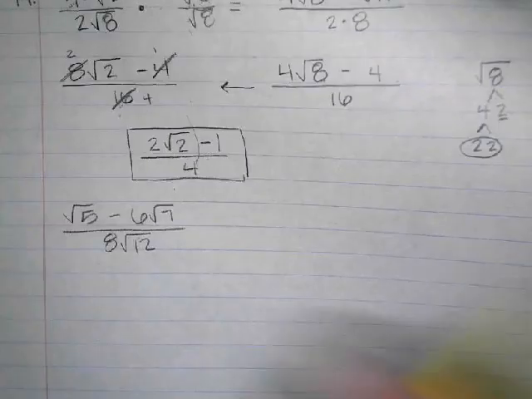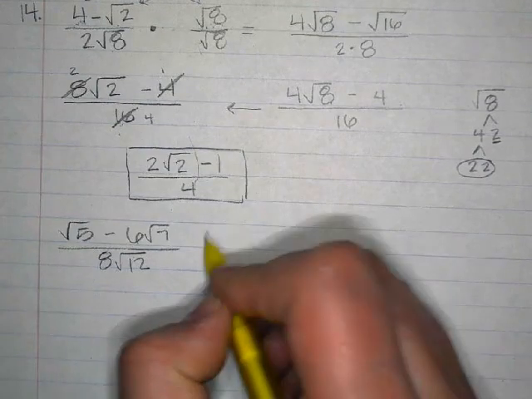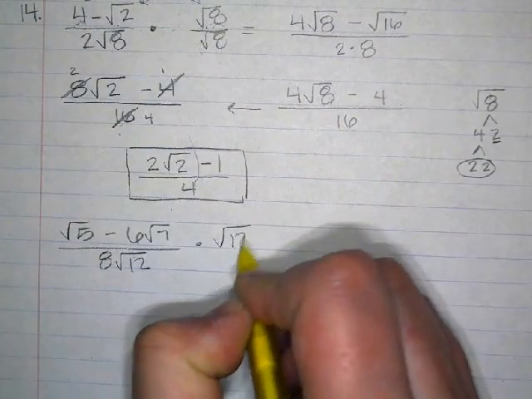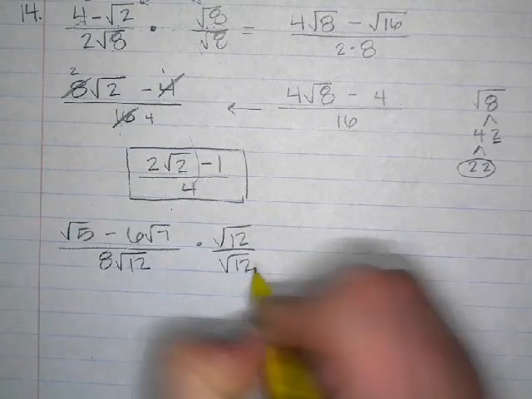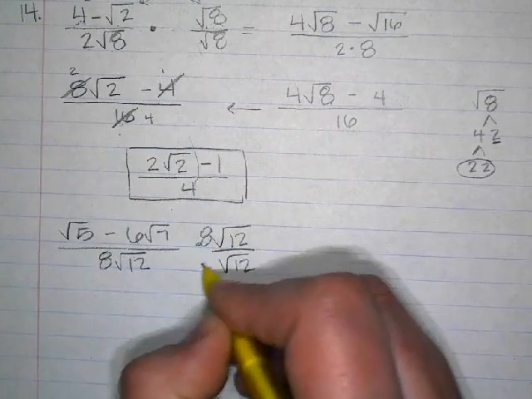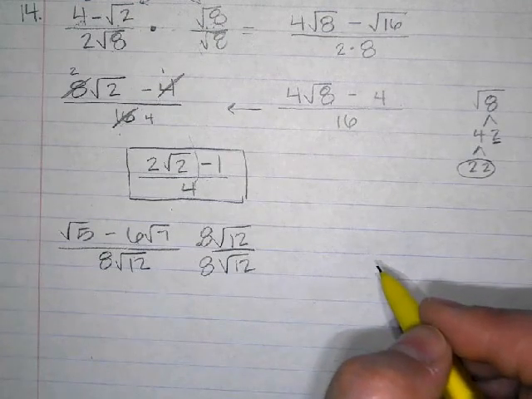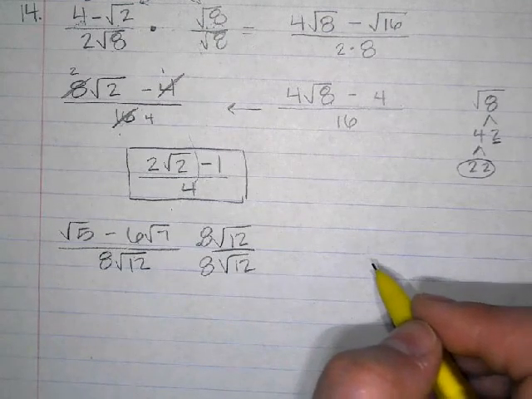What would I need to multiply this by to fix the problem? Root 12. Root 12 over root 12. That's what you would multiply it by to fix the problem. If you multiplied it by 8 root 12 over 8 root 12, you would still get the right answer. It would just be a little bit harder to simplify. At the end, you'd have to cancel a little bit more.